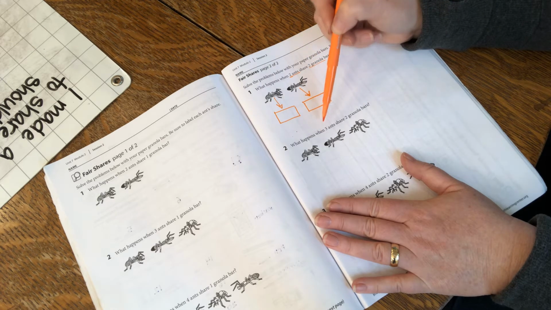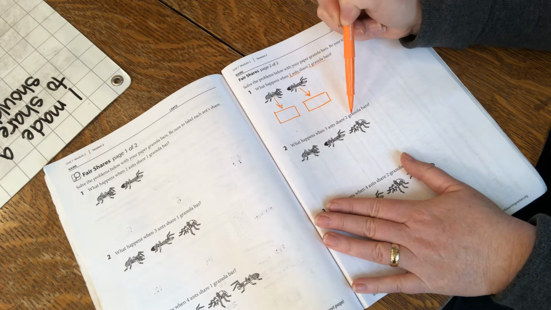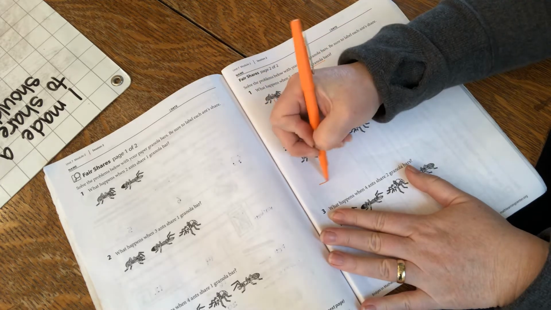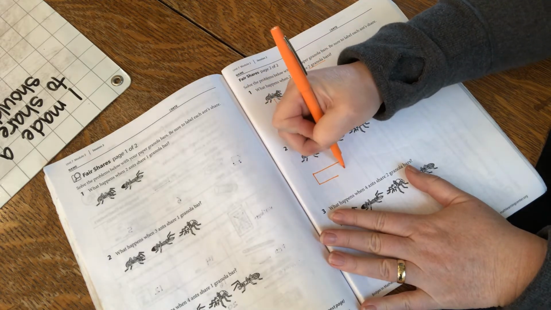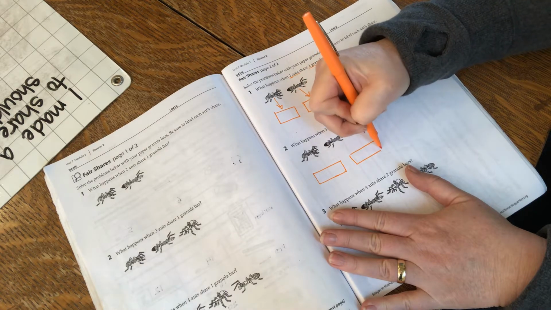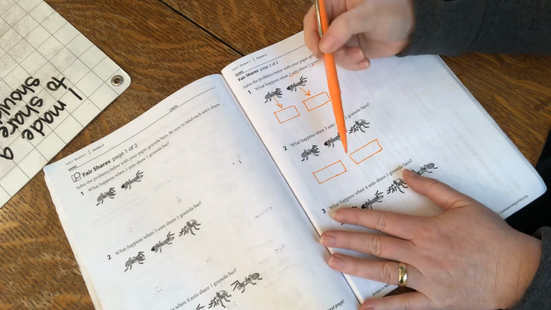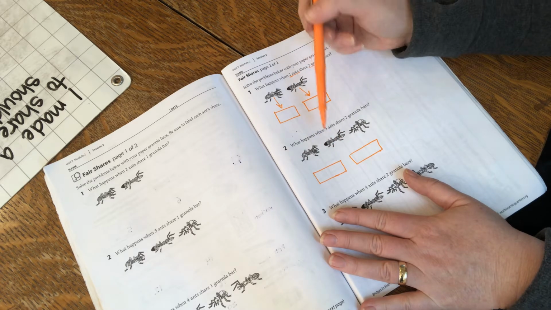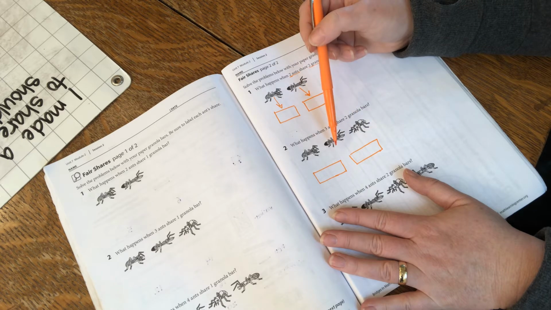What happens when 3 ants share 2 granola bars? This gets a little more tricky. So I'm going to draw 2 granola bars. And now, if it's easier for you to use your grid paper, do that. Now I need to think, how can I divide this up in a way that's fair?